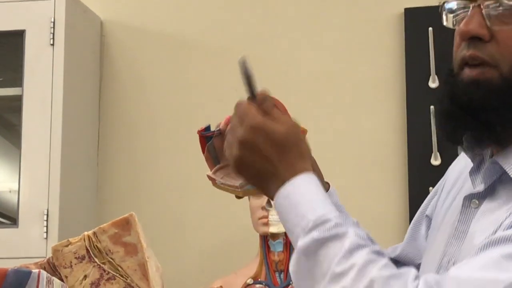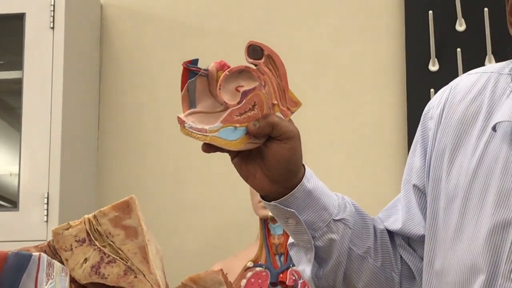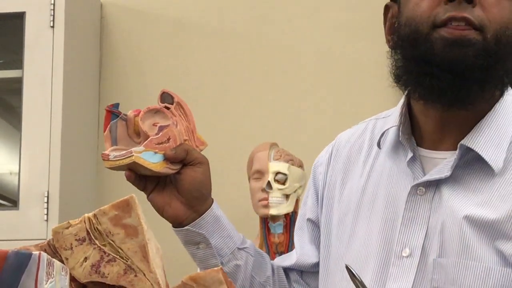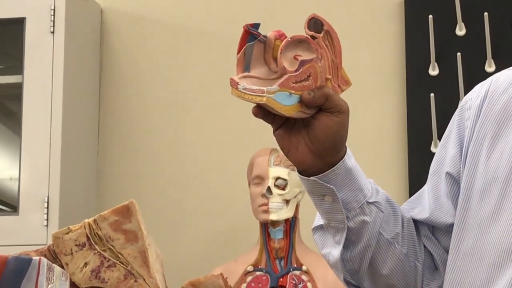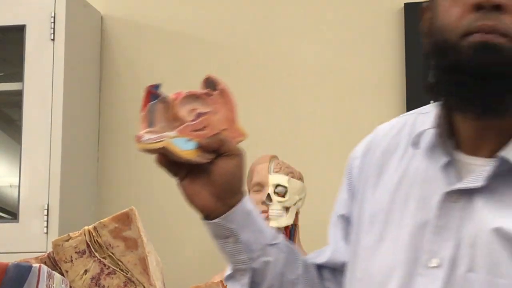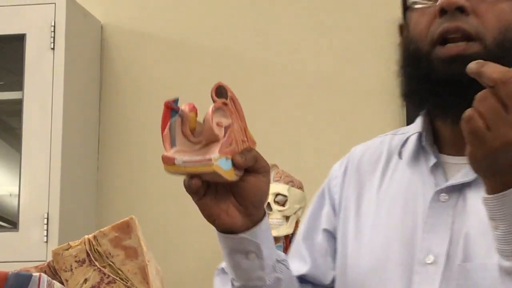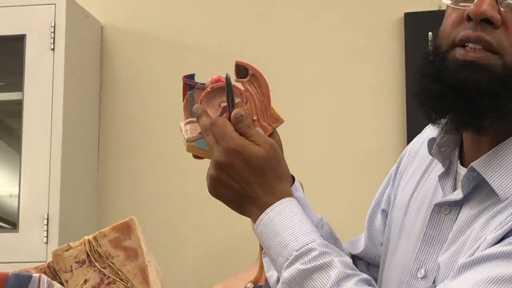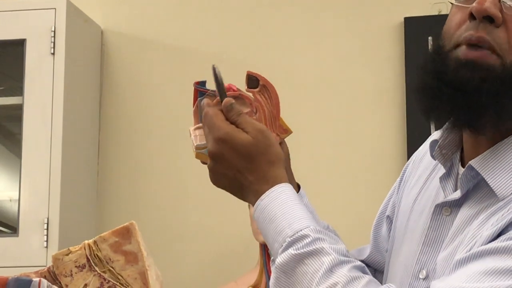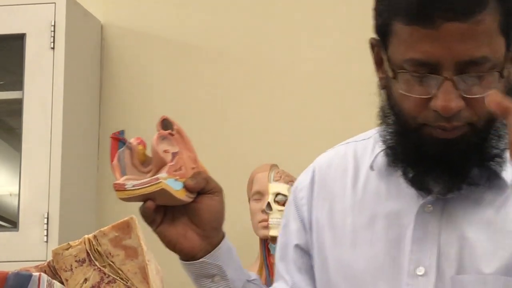Peritoneum is the serosa which covers it. Endometrium, myometrium, and serosa, the outer layer. Three layers: the innermost is the endometrium, the thick myometrium, and the perimetrium, which is the outer. Is the perimetrium serosa? Yes.